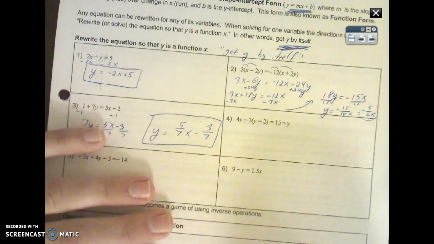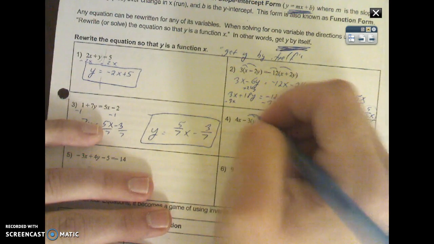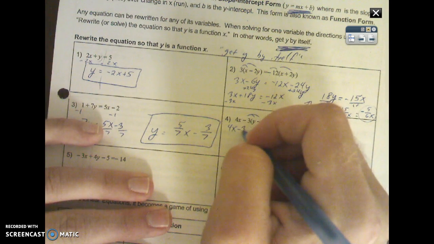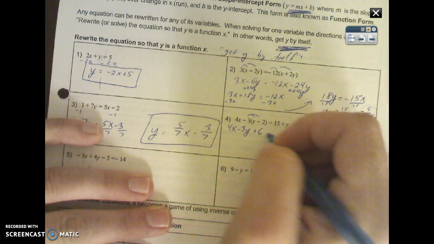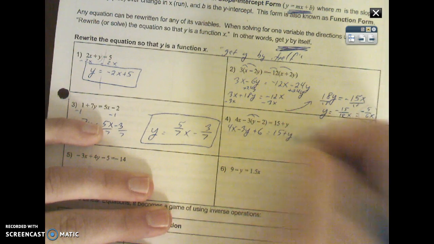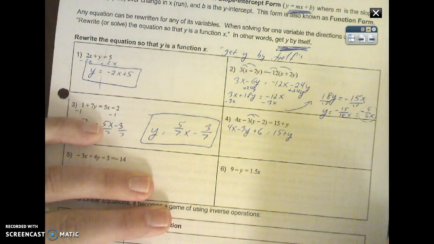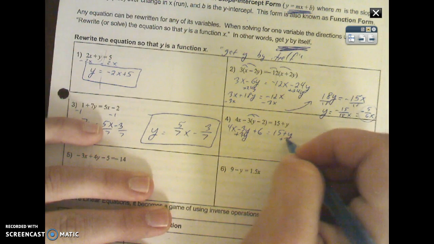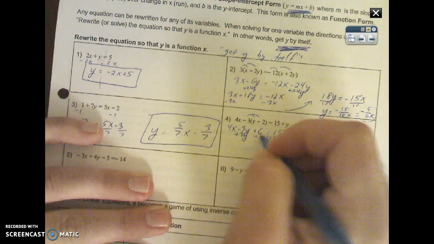Number 4, continuing along, we're going to distribute the negative 3. So 4x minus 3y plus 6 equals 15 plus y. I'm going to do 2 steps in one here. I'm going to add 3y over to the side and subtract 15 over.